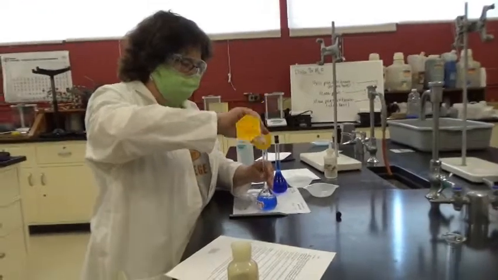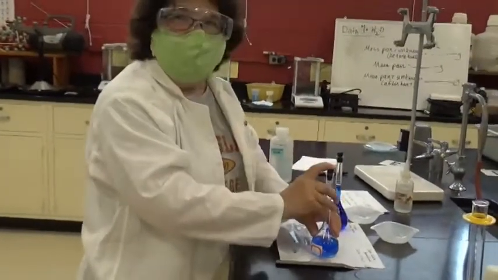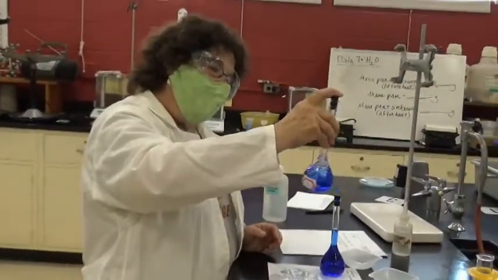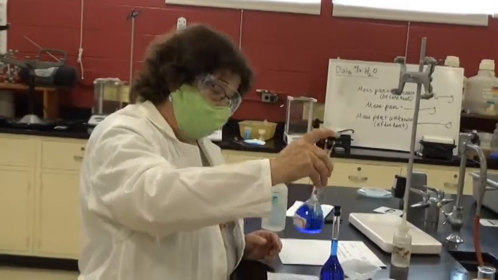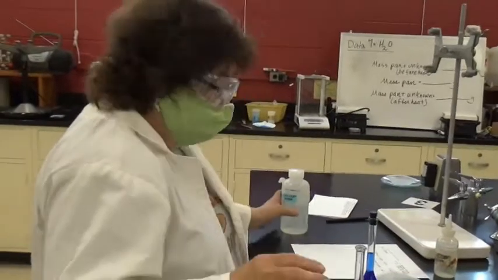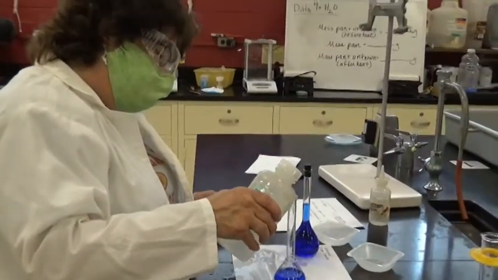I can smell that ammonia, although I can't through the mask quite as easily. I'm close to it, that's why. Now, diffusion. I'll swirl it around a little bit. These particles were much smaller. And I'm going to, again, put some water in it until I get to the bottom of the neck.